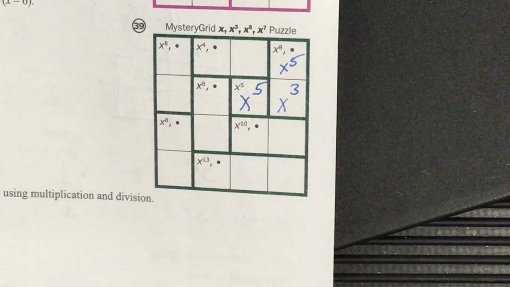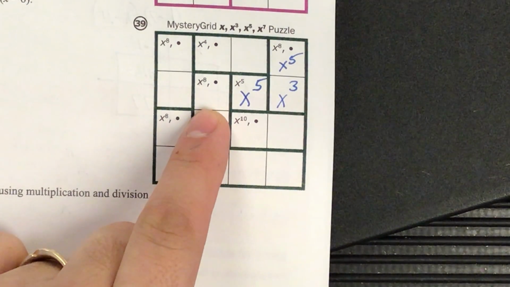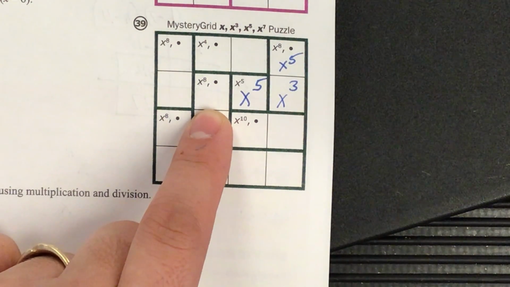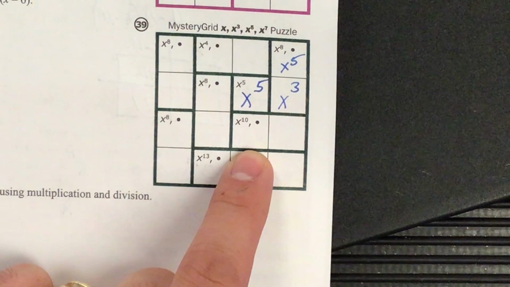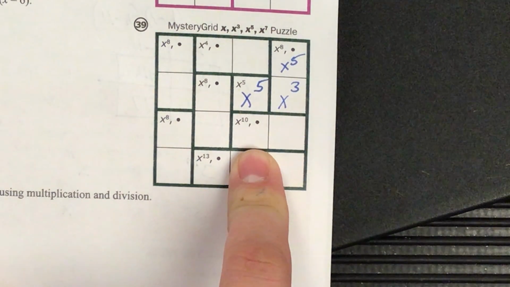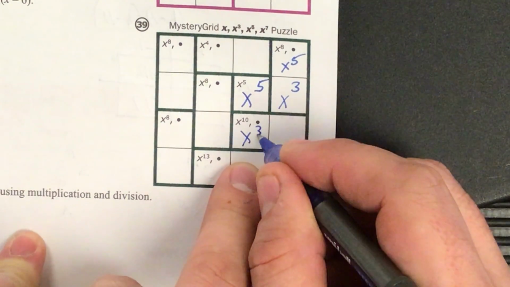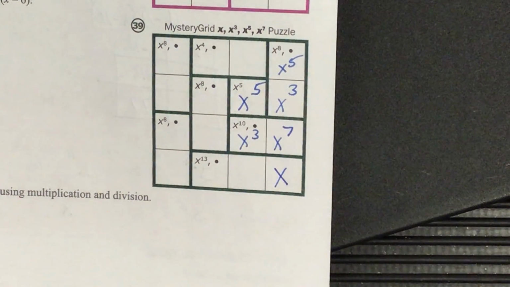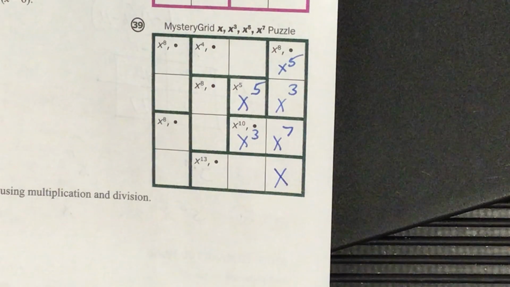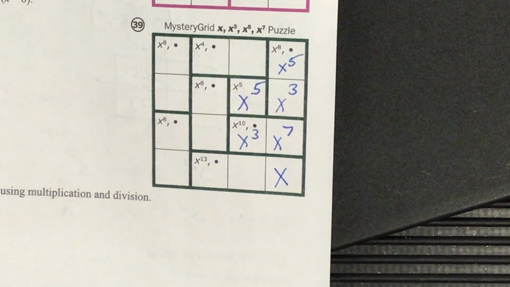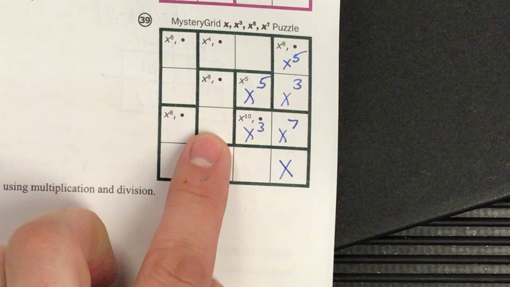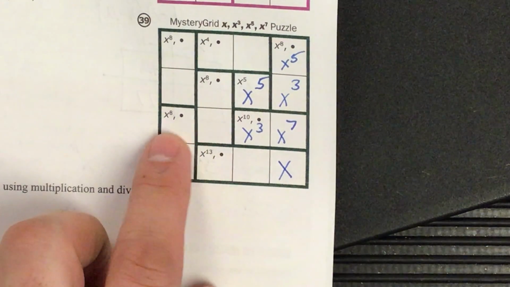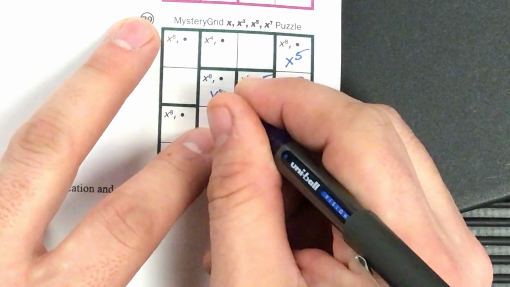I found one. Okay. X3 could go below the X5 in the X10 box. Here? Yeah. X3? And then next to that would have to be X7. Yeah. And then underneath that would have to be X. How about this X to the 8 box in the middle? Oh, middle? X7, and then X on the bottom. I have it all done.